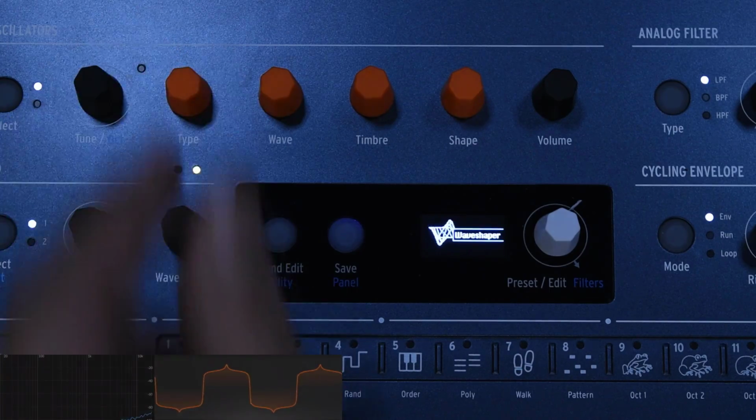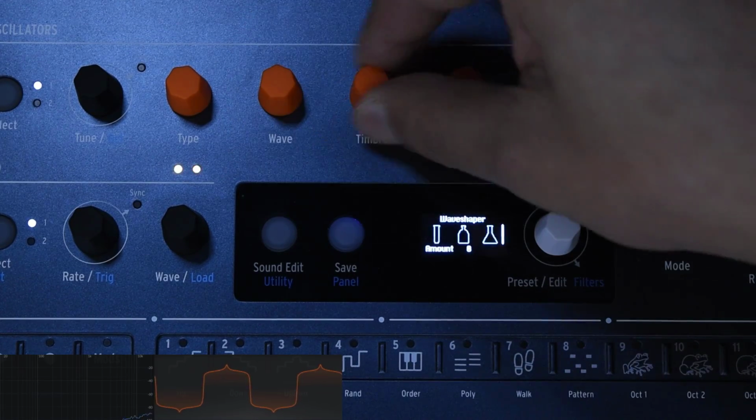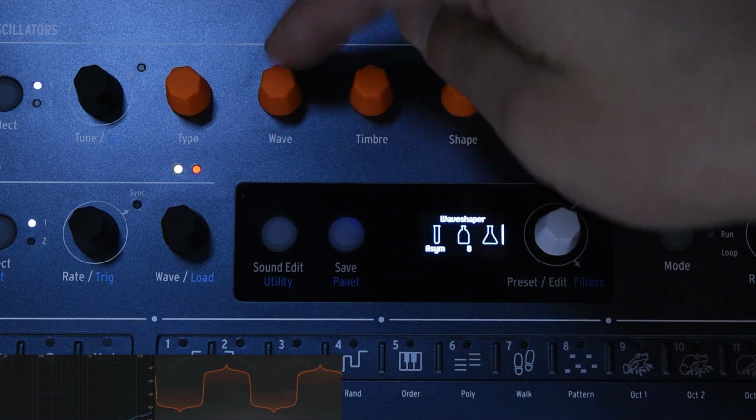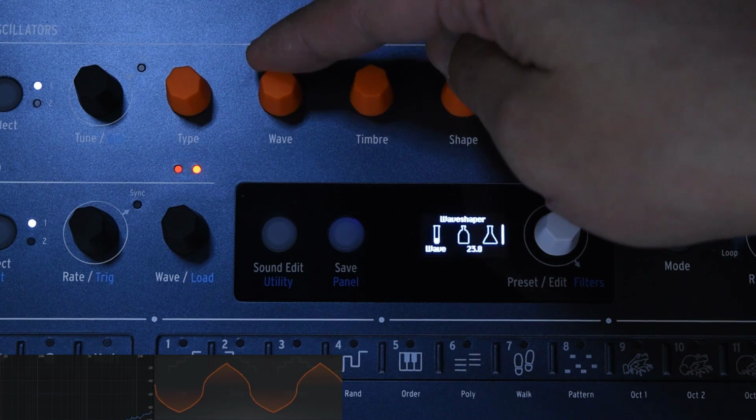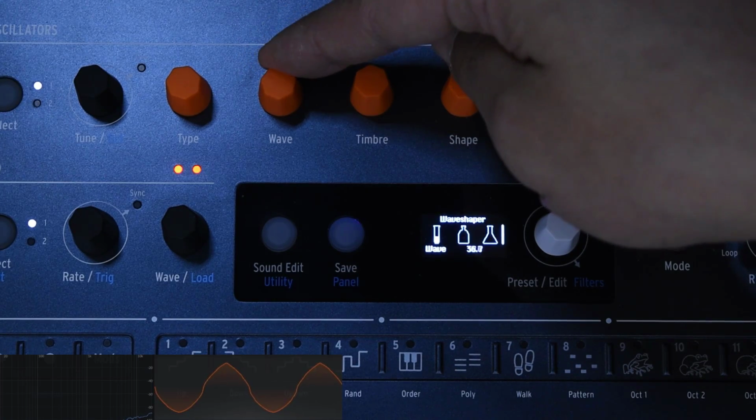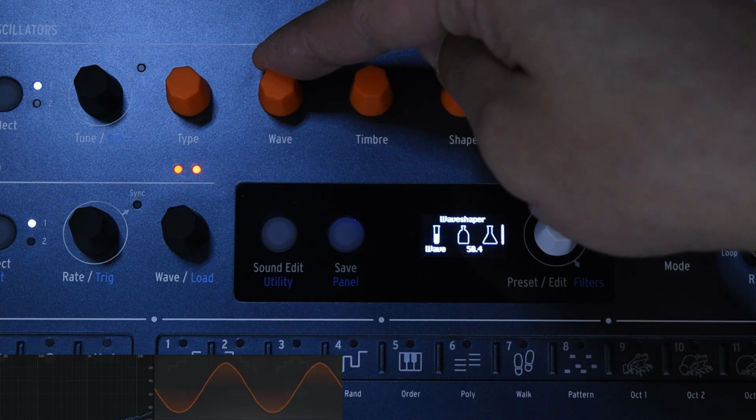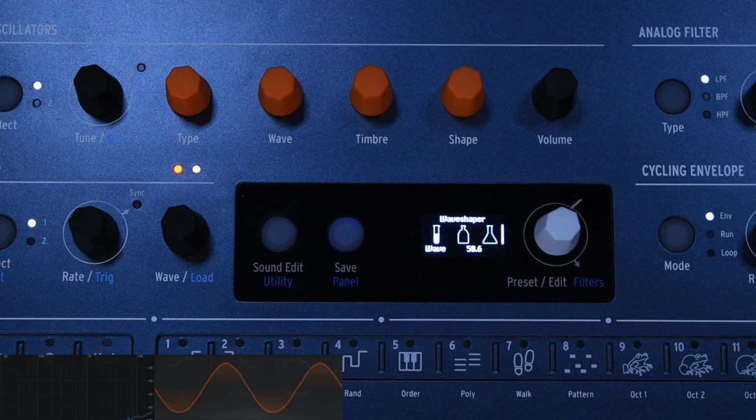Alright, so make sure that you are on the Waveshaper. All the knobs down for now. If I go to the wave, I'm going to go to 50%. And this is like the initial starting point for this oscillator. Almost 50%. Now when I play something, it's not a pure sine wave, but we get pretty much a sine wave.